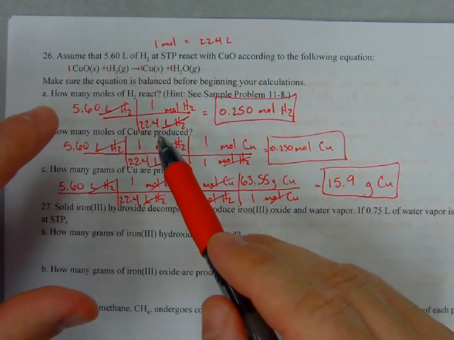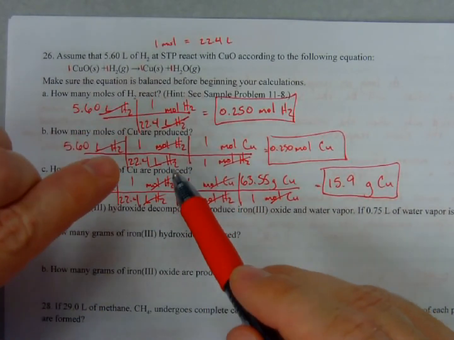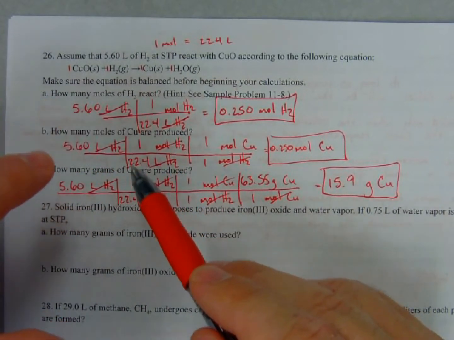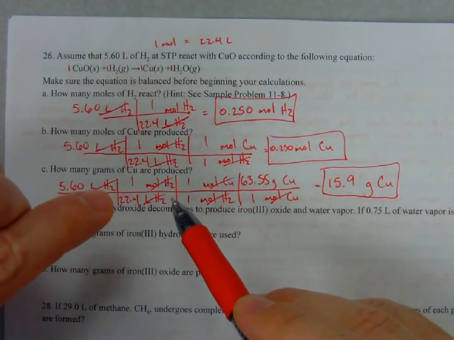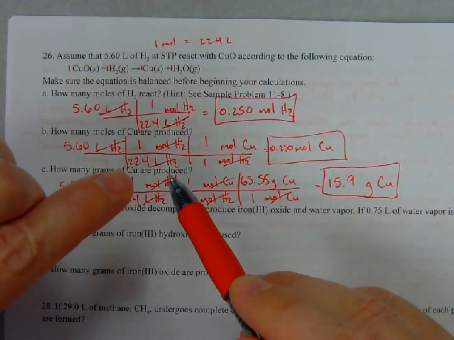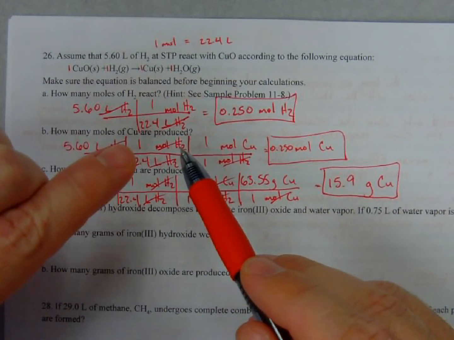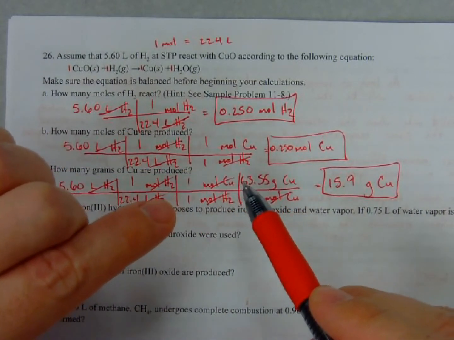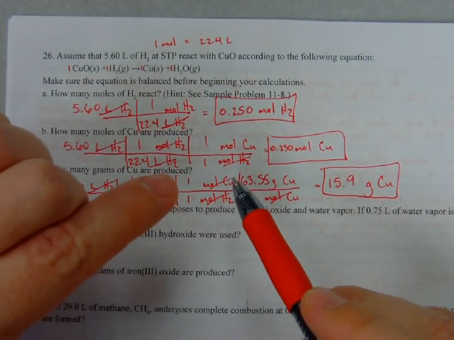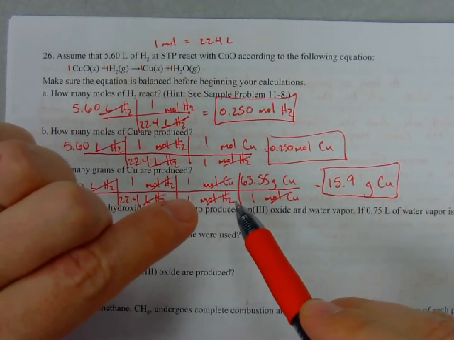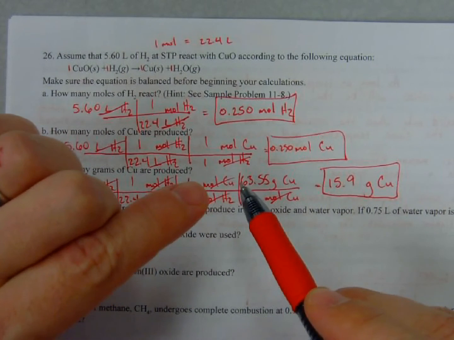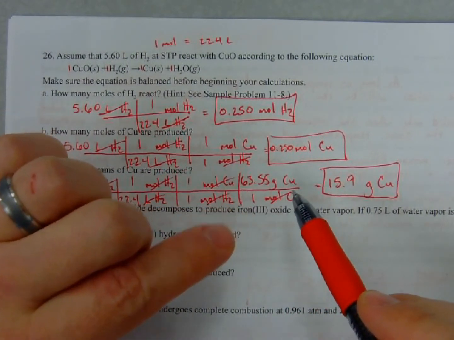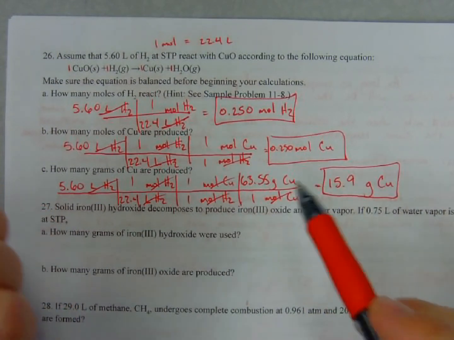And the way you do that, notice that the first step in each of these 3 conversions was going from liters of H2 and then using standard molar volume to go from liters of H2 into moles of H2. And then once I was in moles of H2, I could do any number of things. For here I went into moles of copper, used the mole ratio to go from talking about the species H2 into talking about the species Cu. And then lastly I used the molar mass of copper to go from moles into grams.